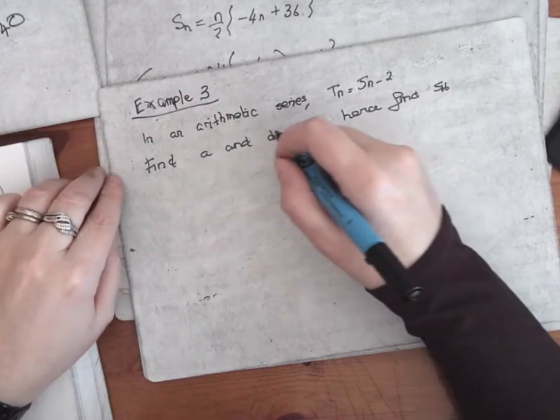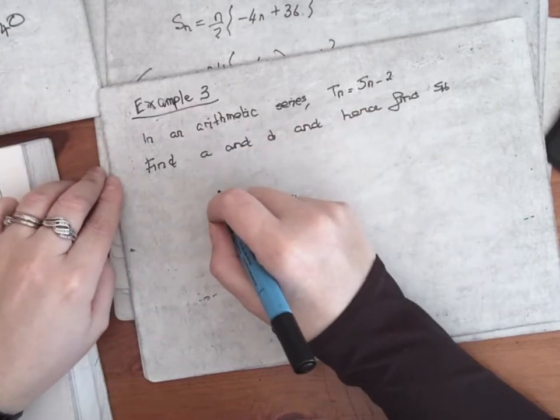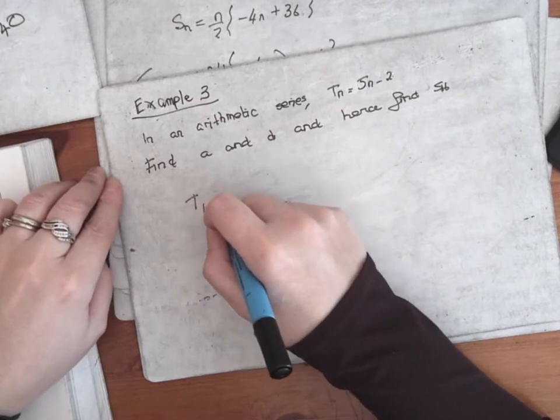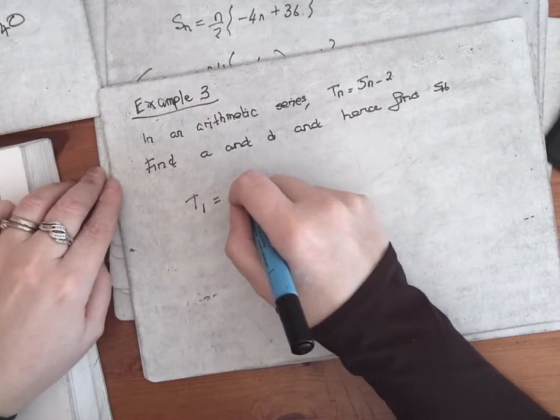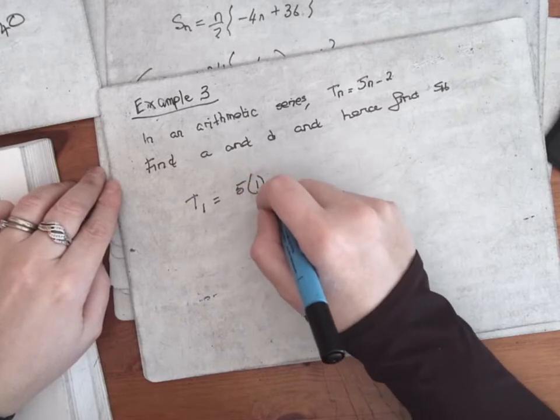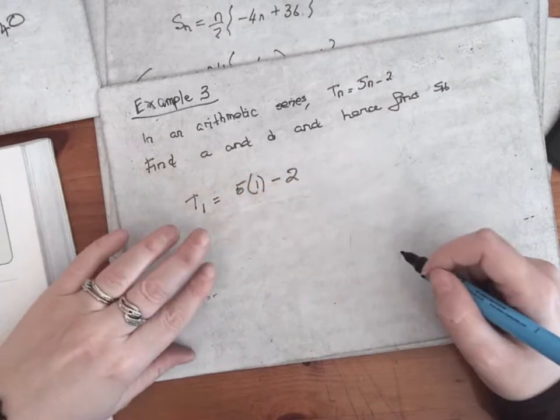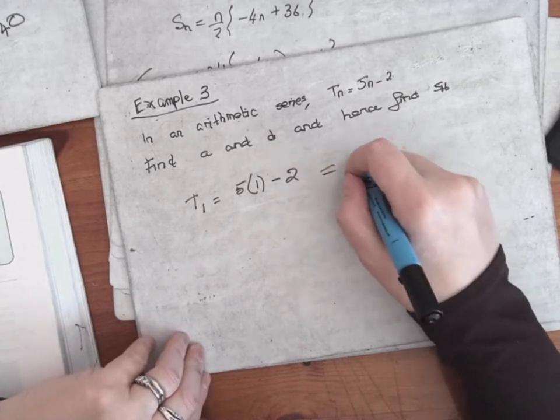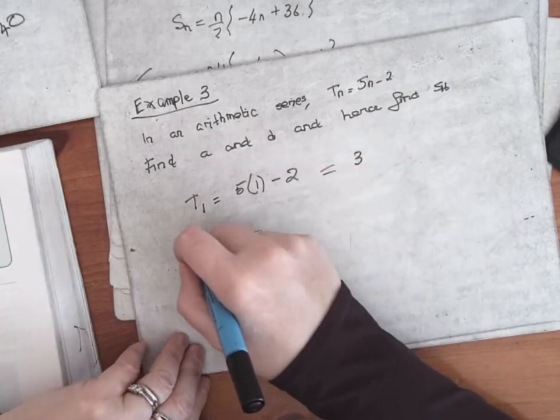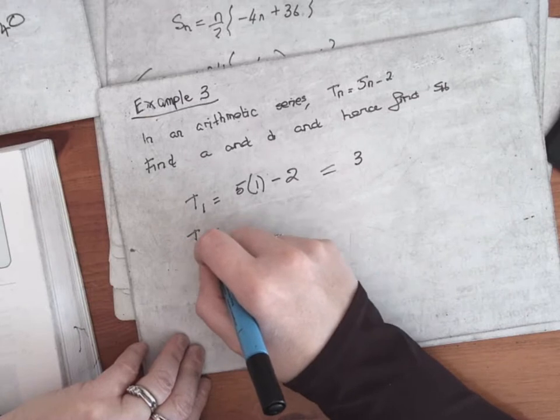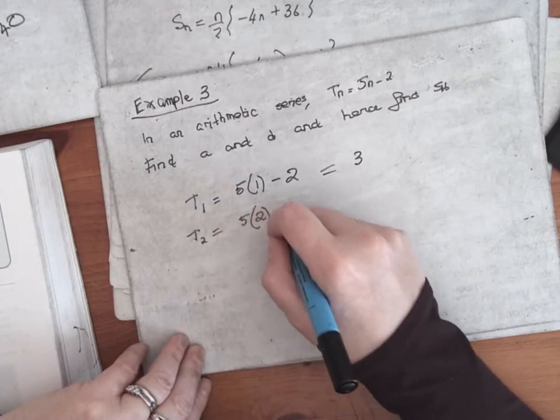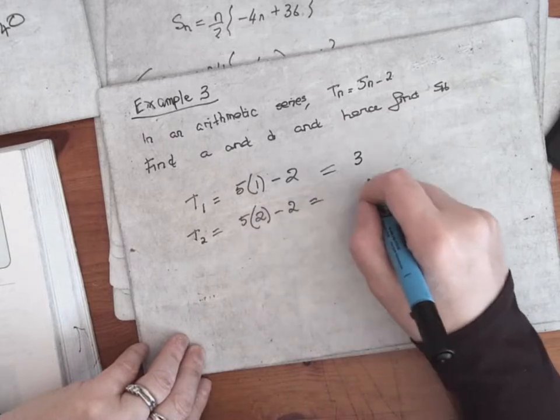Okay, right. So let's write out some of the terms. In an arithmetic sequence, Tn equals 5n minus 2. So that means the first term is 5 times 1 minus 2. So this is what we did in the last section, right? So into the calculator that and you get 3. Term 2 is equal to 5 times 2 minus 2, which is 8.